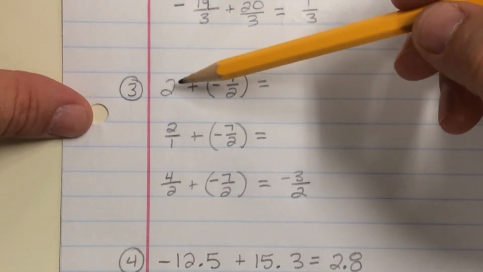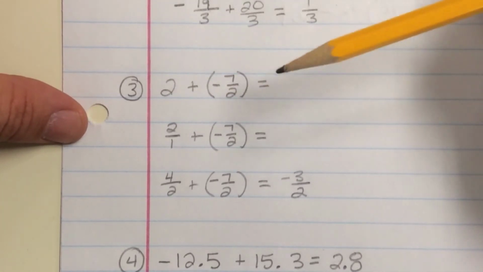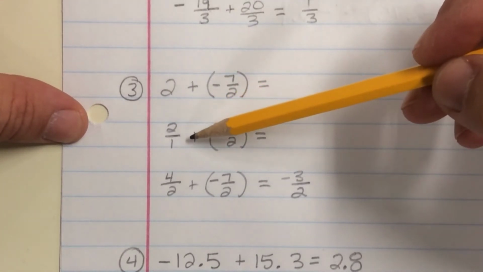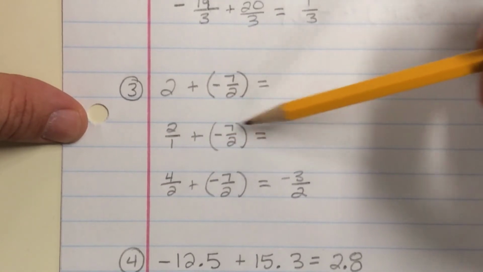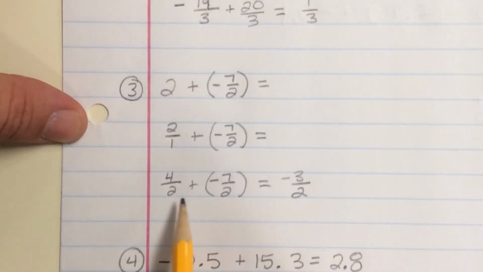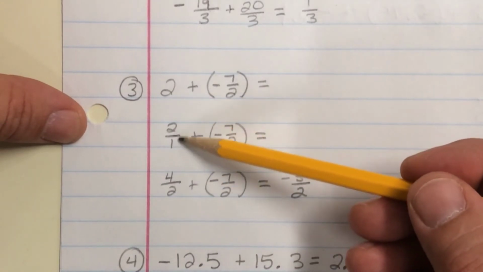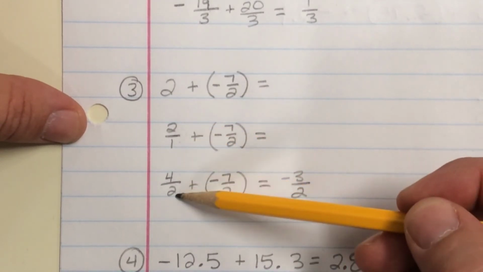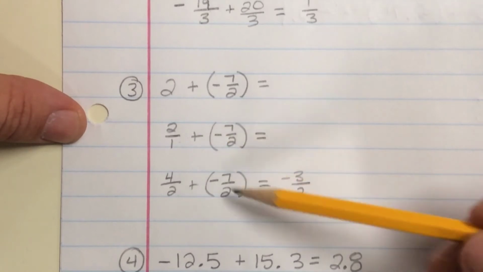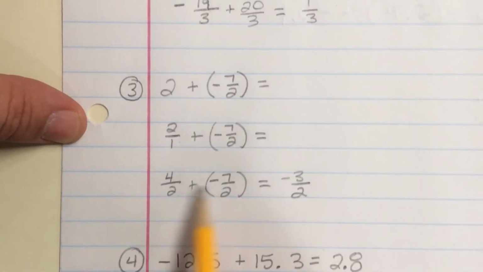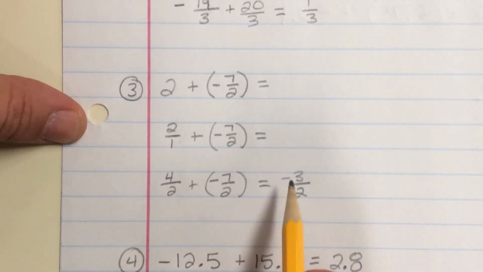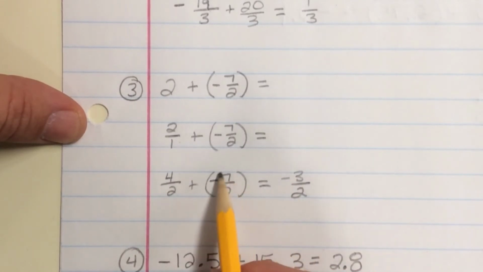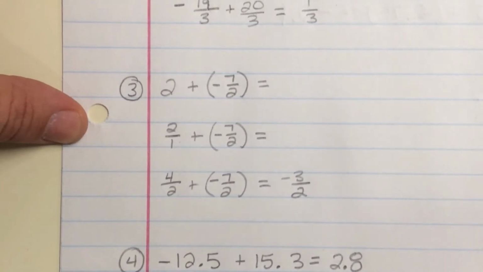For number 3, 2 plus negative 7/2. You turn 2 into a fraction, which would be 2/1, still plus negative 7/2. Now we go for a common denominator. 2 works out very well. So we multiply the top and bottom by 2 for this fraction to get 4/2. This one already had 2 as a denominator, so we keep it. Different signs, so we subtract. 7 take away 4 is 3, and we keep it negative because the negative had the larger absolute value.